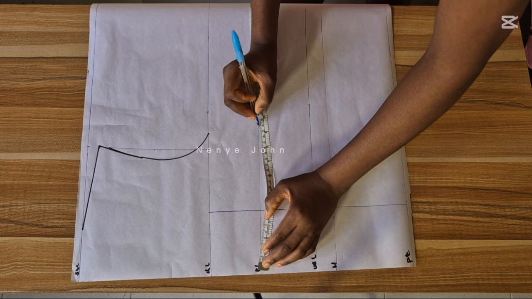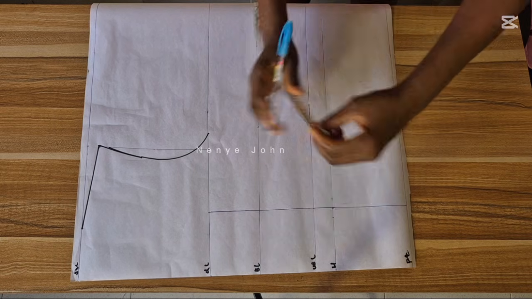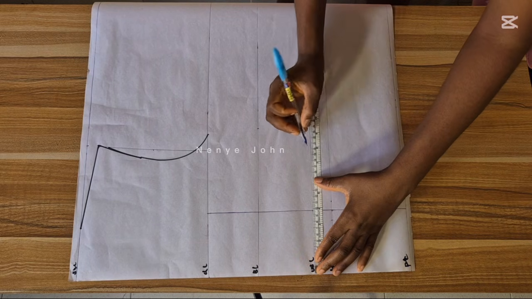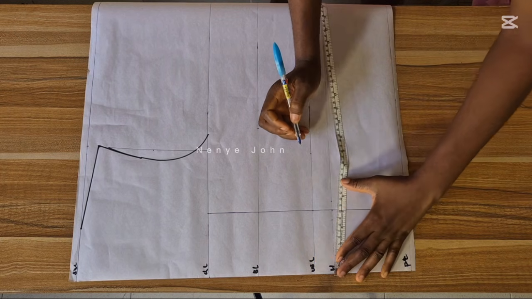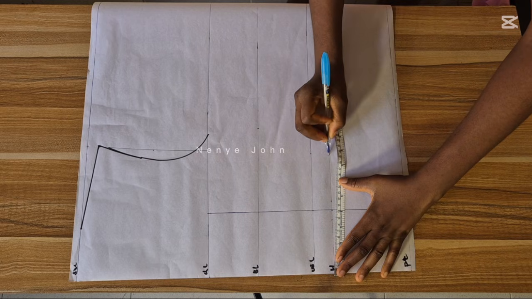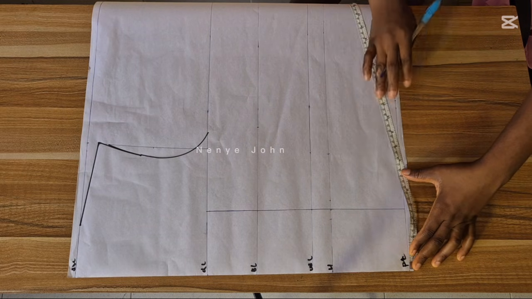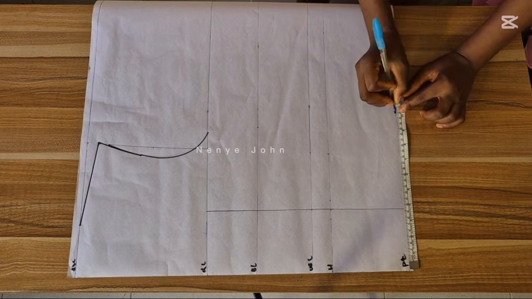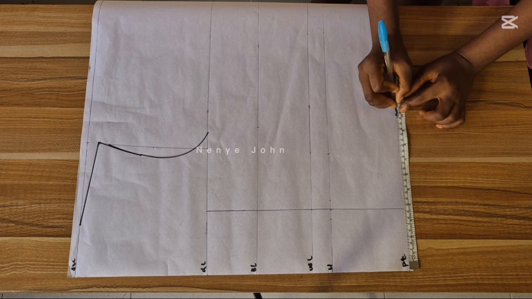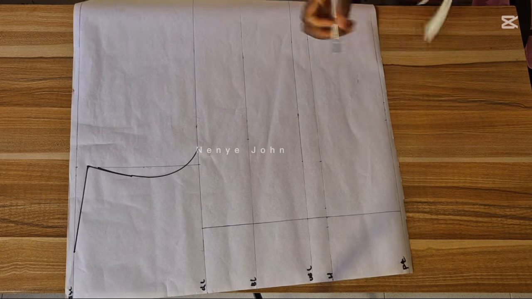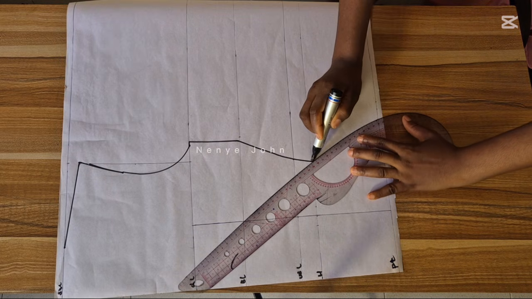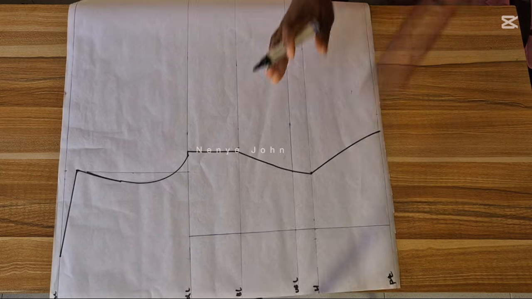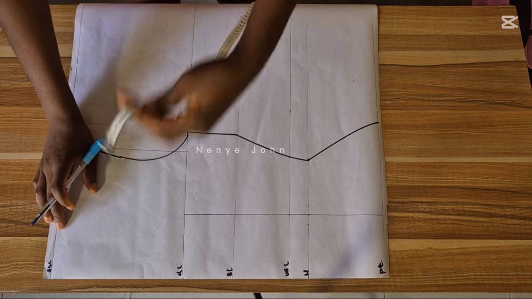Now the next thing I'll do is to mark the circumference measurement. My bust circumference is 36 divided by 4, 9, I marked 9. My waist circumference is 28 divided by 4, 7, I marked 7. The same thing for the under bust. Then for the full length, I use the measurement for my hip, which is 42 divided by 4, and that gave me 10 and I marked 10. So we simply connect all the dots like this.